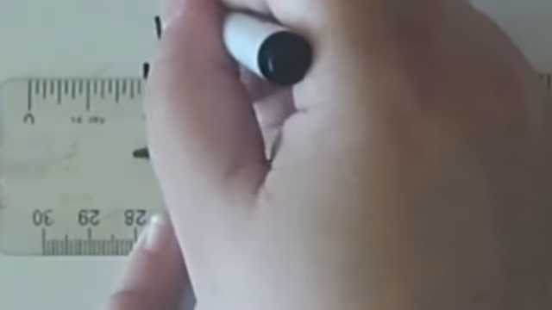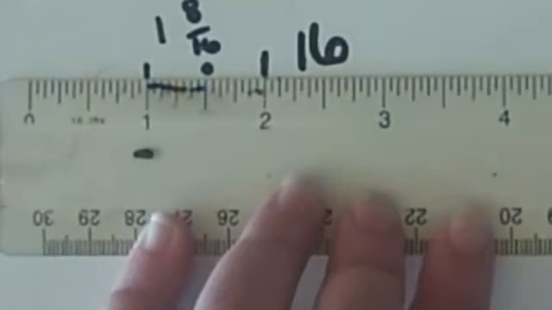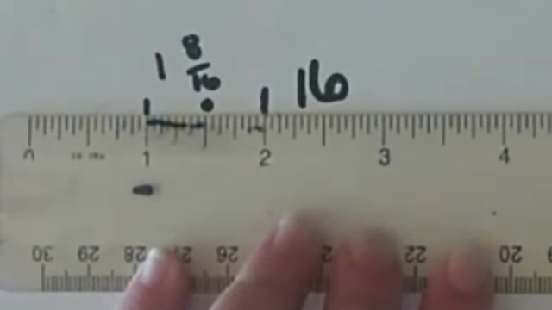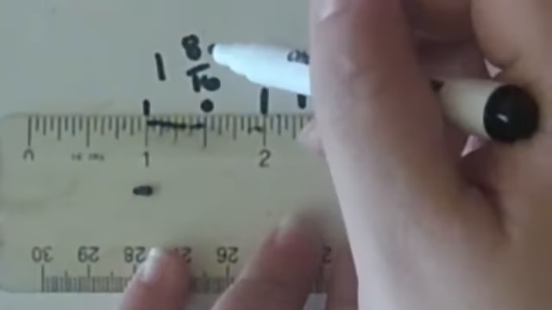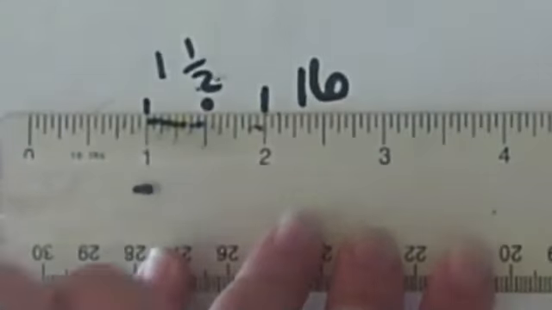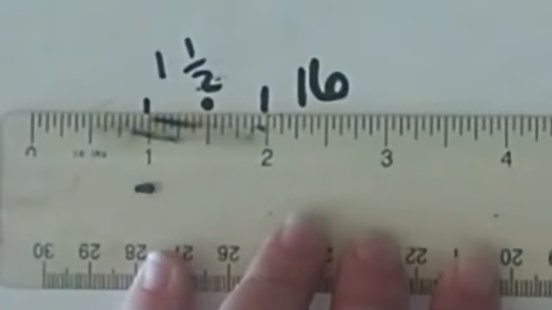So it'd be 8/16. I can do it that way. Or I can know 8/16 is half. 8 is half of 16. So instead of writing 8/16, I could write a half. Okay, so depending on what you're looking at in your inch ruler can tell you what you are looking at for the rest of it.